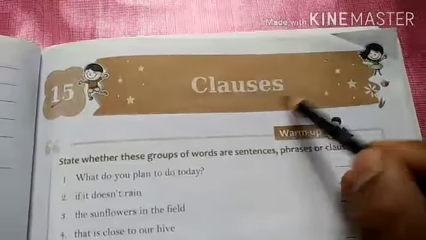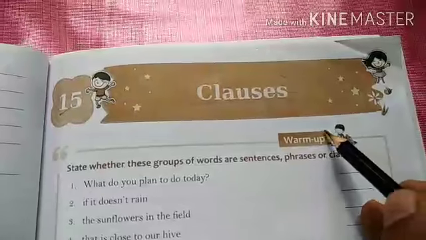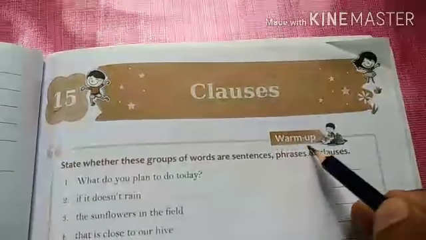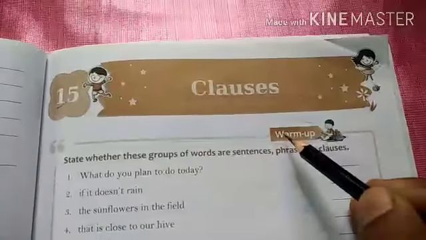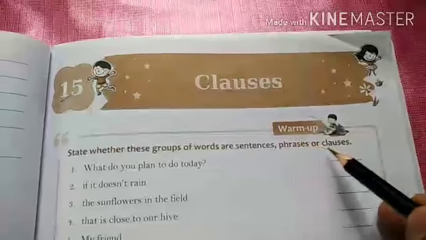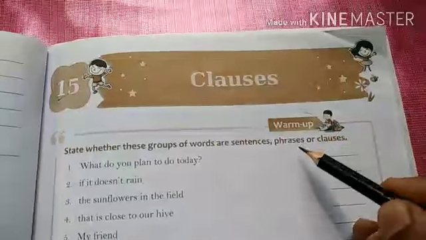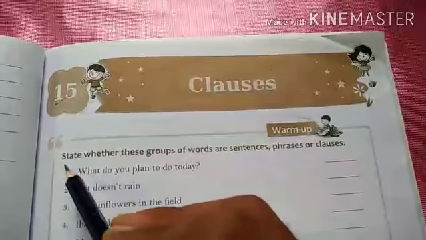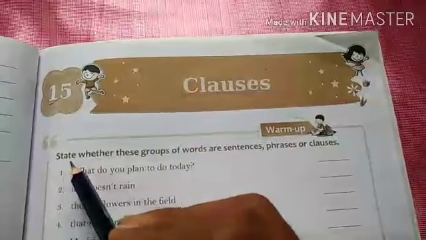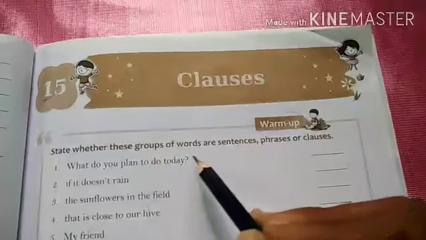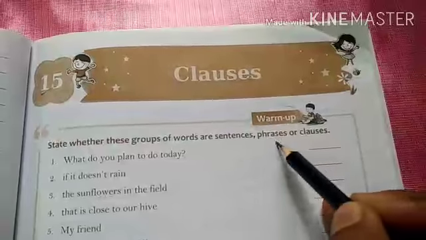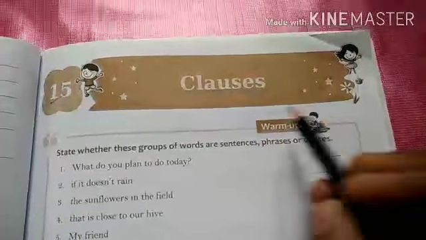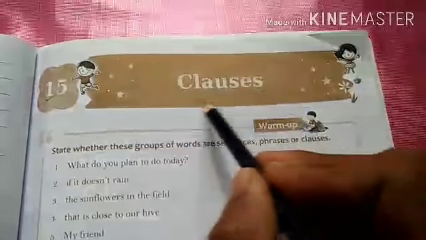But before that we will see the warm-up section that we have on the very first page of this chapter. Let us have a look at what is given here. It is written here: state whether these groups of words are sentences, phrases or clauses. In this chapter we are learning about clauses.